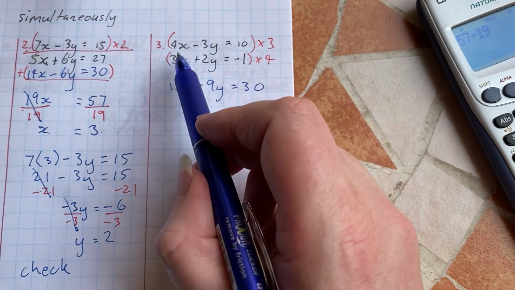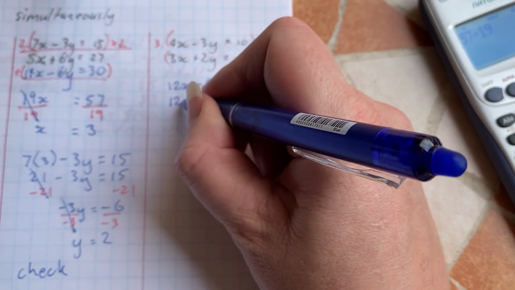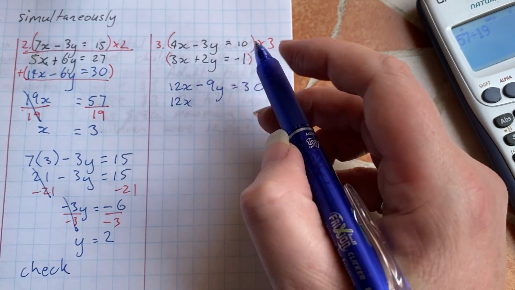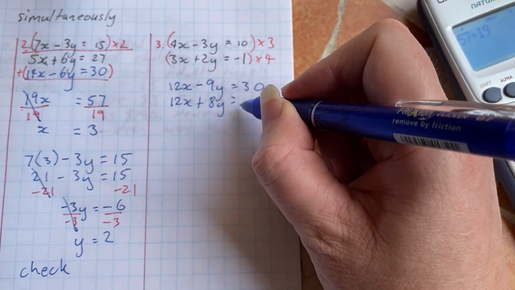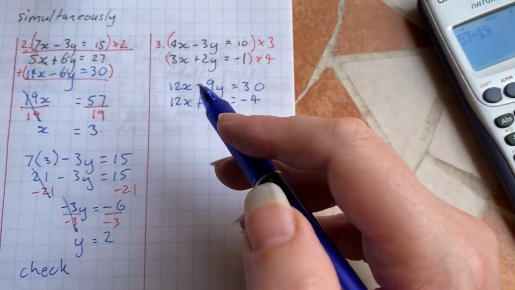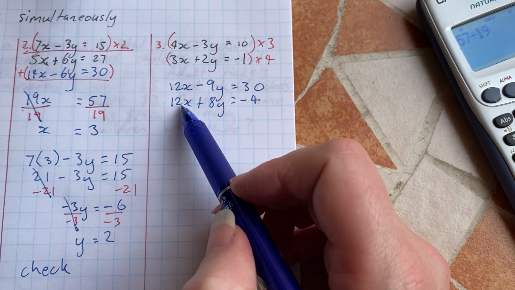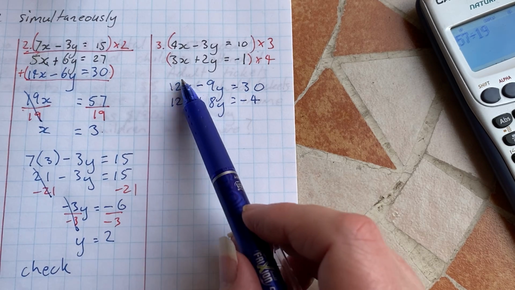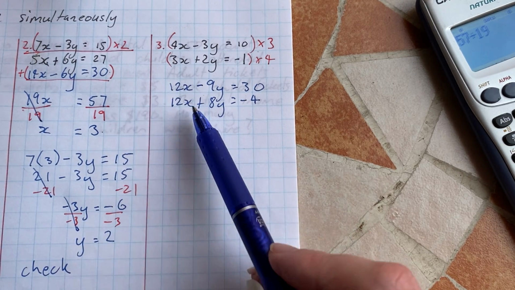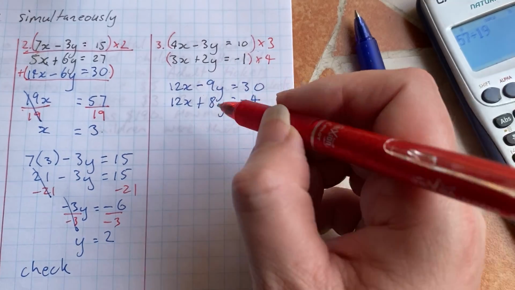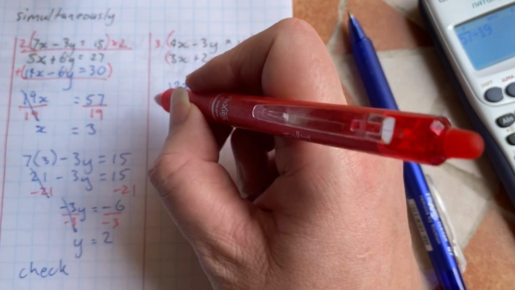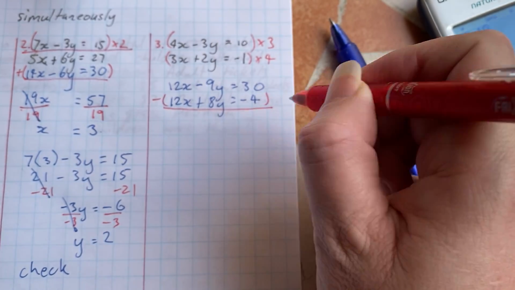And the second one times 4, 3x times 4 is 12x. Plus 2 times 4 is plus 8y. And negative 1 times 4 is negative 4. And now the 12x's are the same. Now we need to decide whether to add these or subtract them. If you add them, you'll get 24, and that's not what we want. We want 0. So let's minus them.